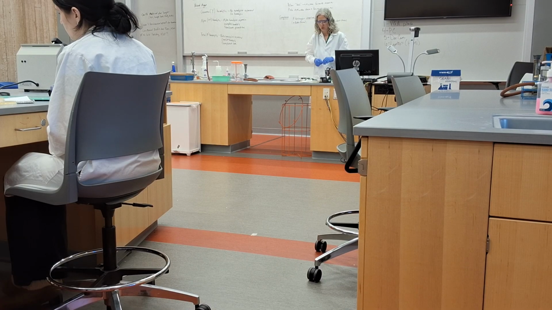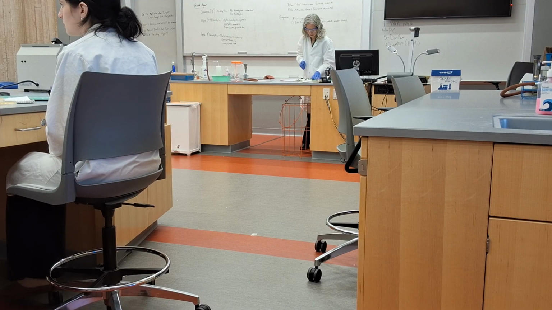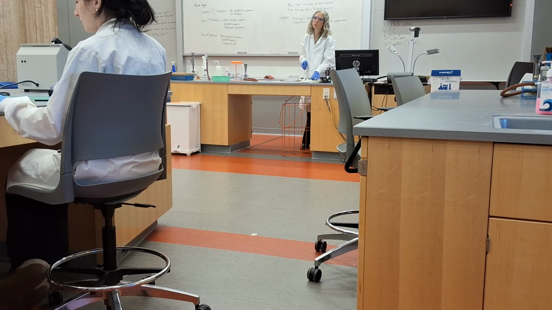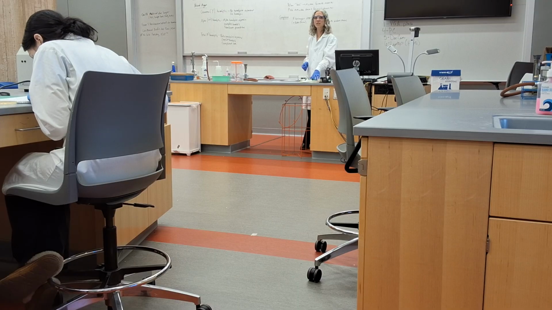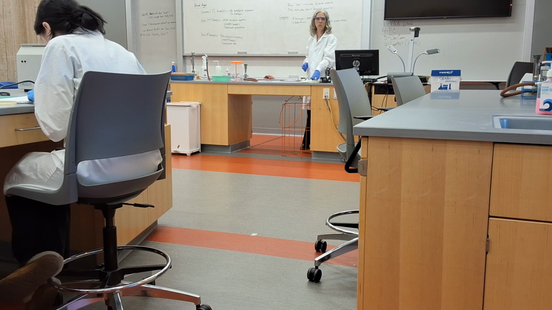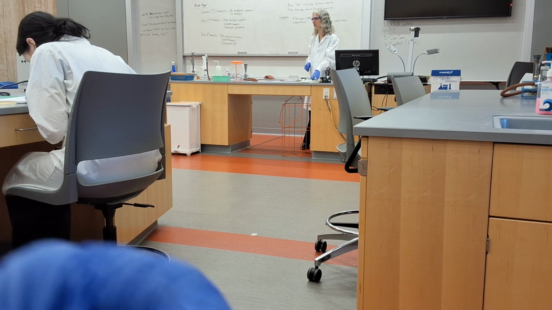Did you have any yellow color change? Yes. S. aureus and S. saprophyticus both produce a yellow color. And therefore you can conclude that those two can ferment mannitol.